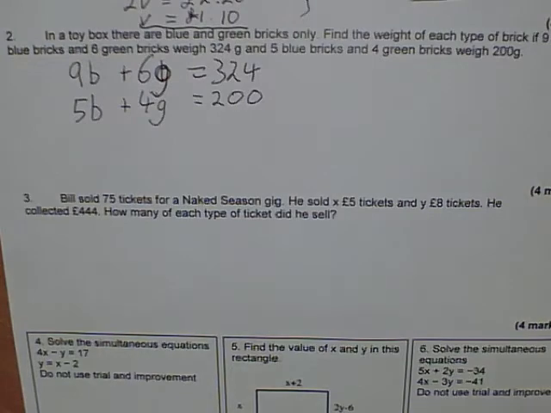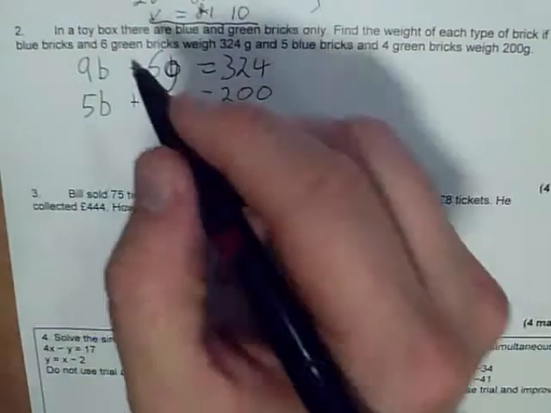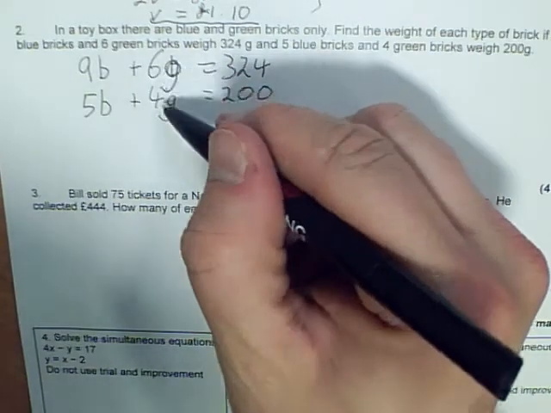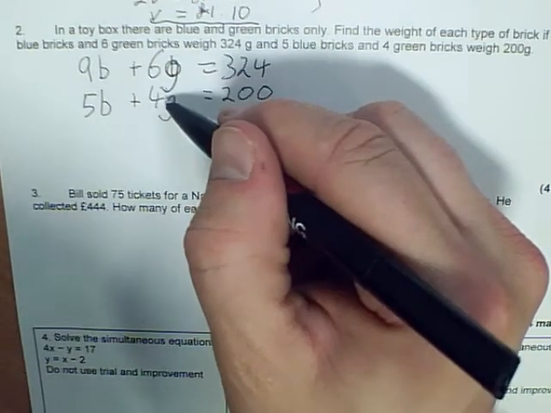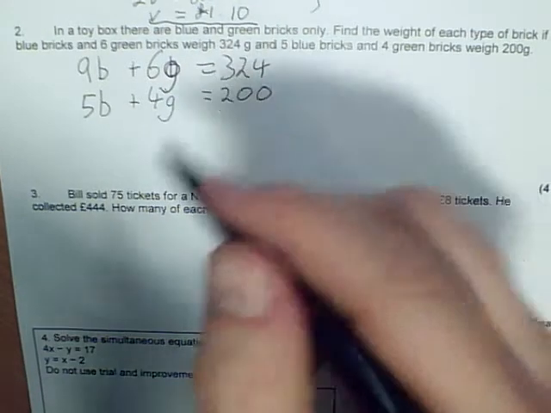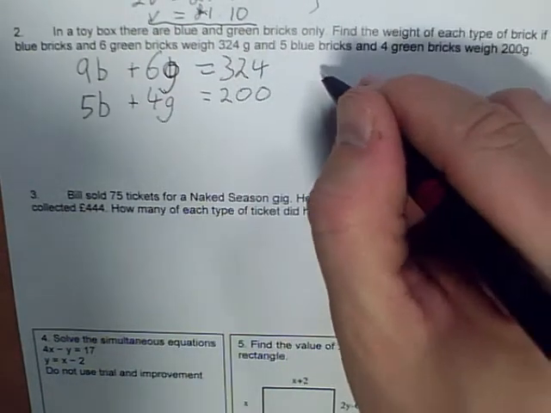Okay, so I've got that set up, and you'll get 2 marks for just setting that up correctly. And then from that point, I need to think, how am I going to eliminate one of those variables? Although you could do it by substitution, it looks like perhaps an easier one to do by elimination. So I'm going to look for a common multiple, and here, if I get these to 12, if I multiply this one by 2 and this one by 3, then I'll get my g's as 12 each, and then I'll be able to work from there quite straightforwardly.